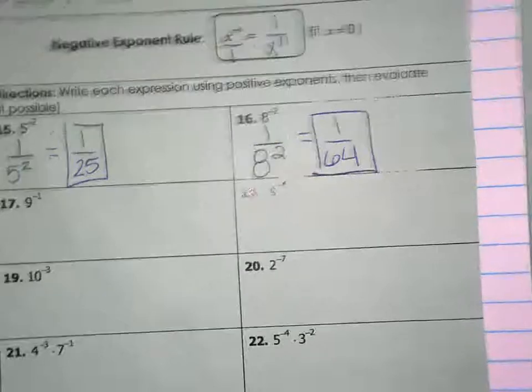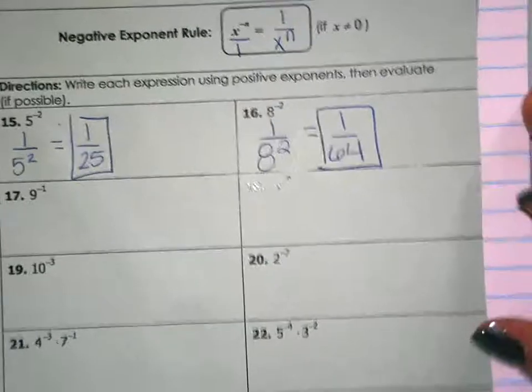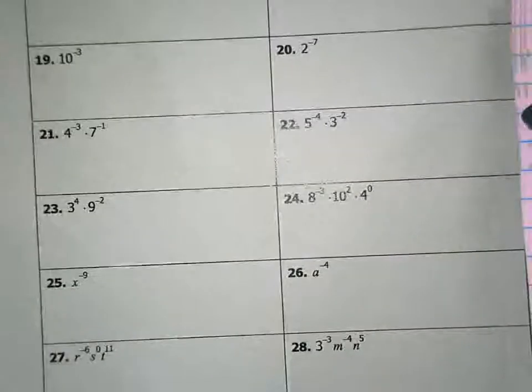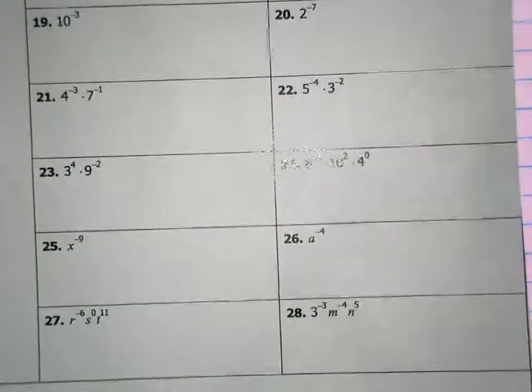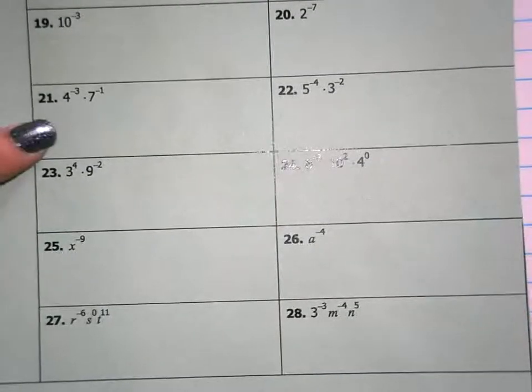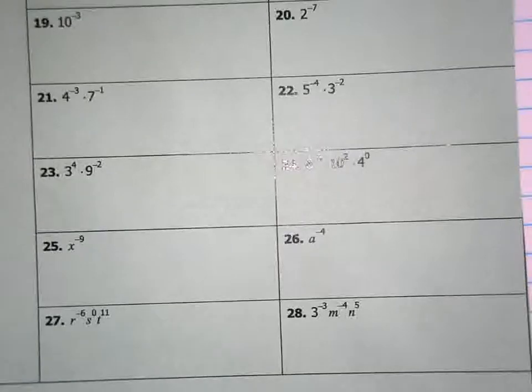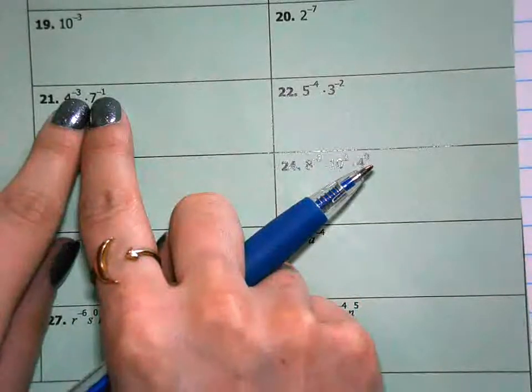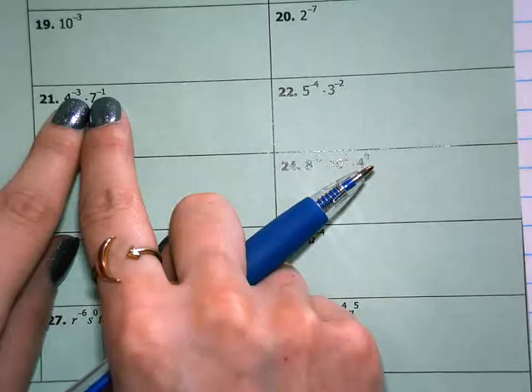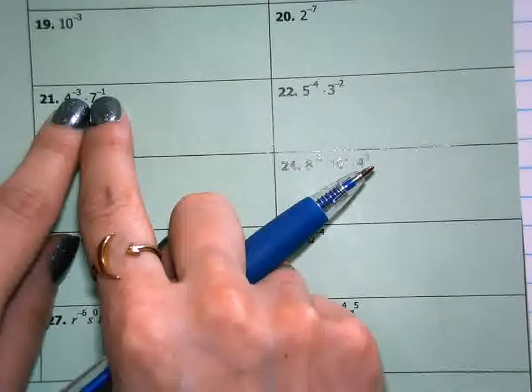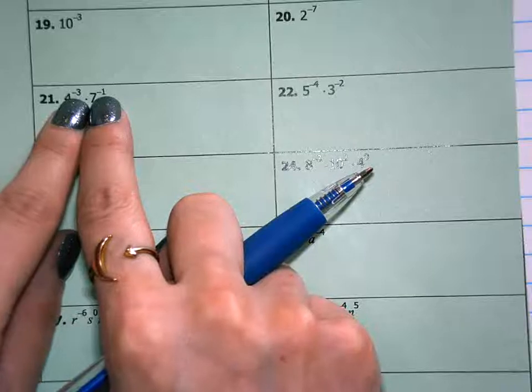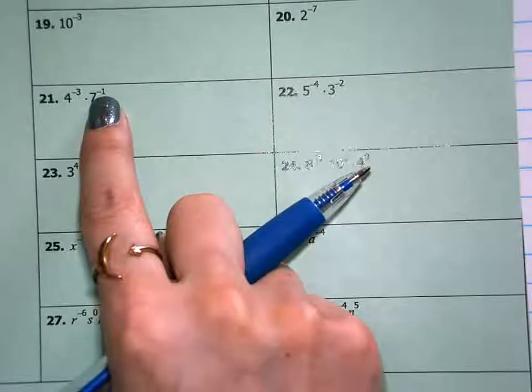Okay, we're going to skip 17 through 20. So no one should be working ahead. Let's go down. We can look at these other problems. So if we look at 21, I now have two numbers. They both have negative exponents. So first things first, rewrite them using positive exponents. That's always your first step. Rewrite it using positive exponents.